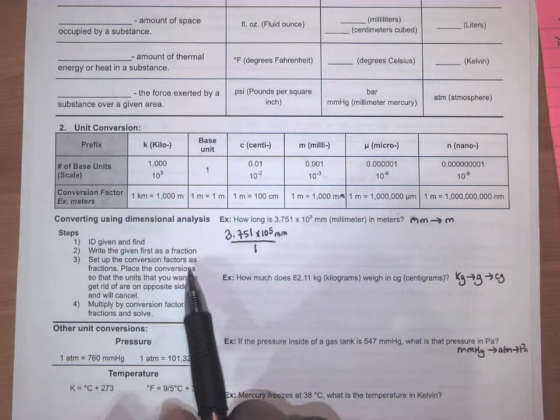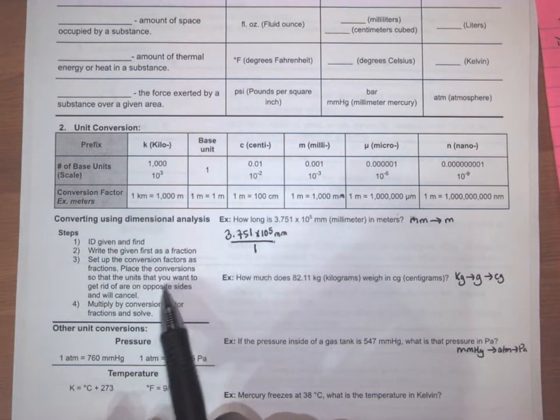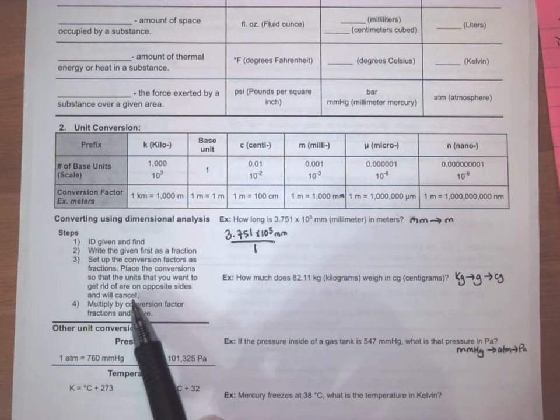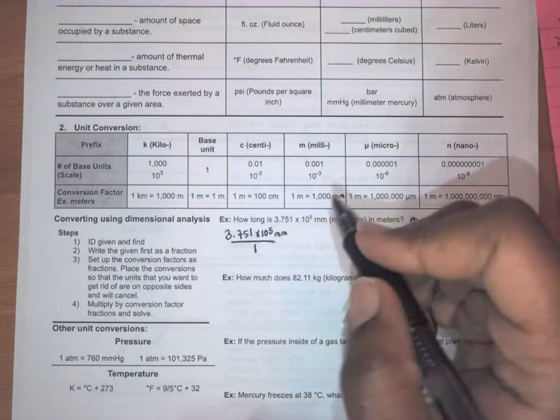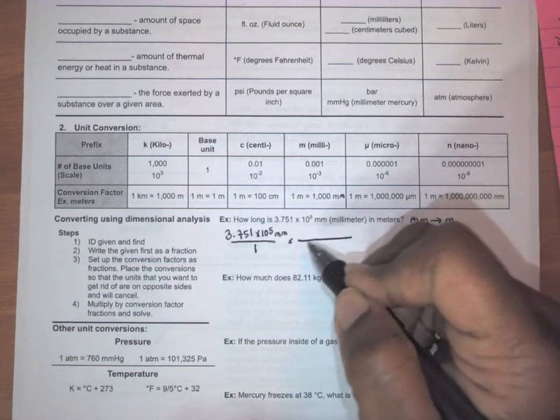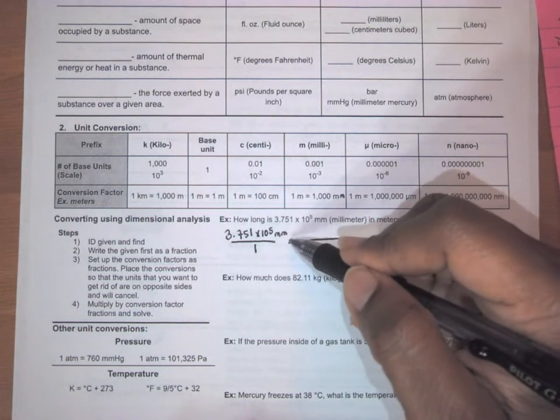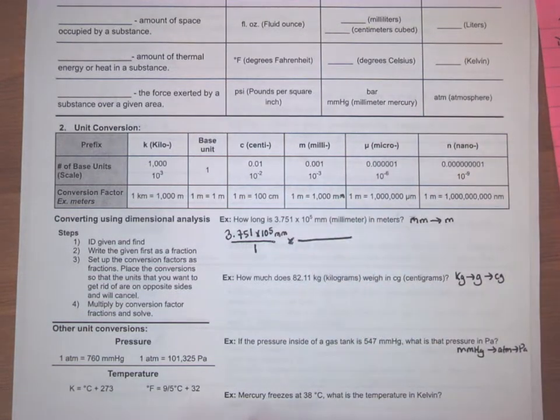Now it says set up the conversion factors as fractions, placing the conversion so that the units you want to get rid of are on opposite sides and will cancel. What do I mean by that? I know I'm going to multiply my given fraction by my conversion factor fraction. This information is going to come from this relationship. Notice that I have millimeters.